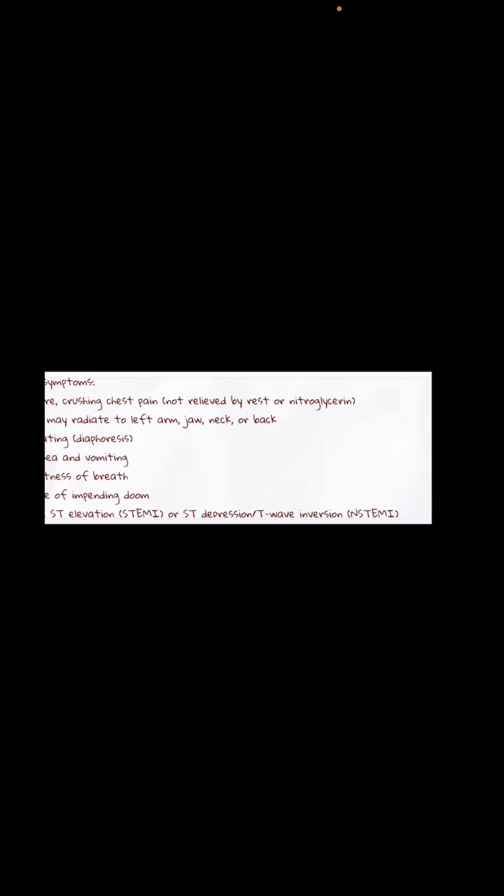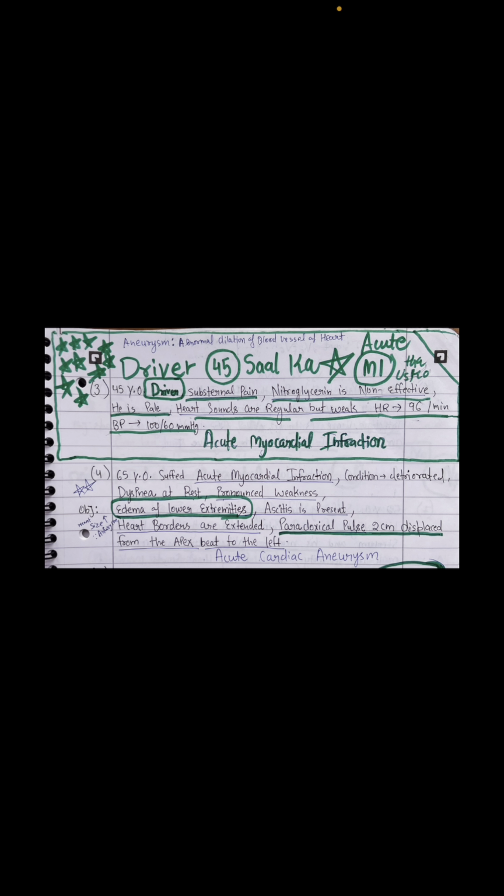So let's see some questions over it. There is a driver. You will have to remember this case. This is a 45-year-old driver having substernal pain. Nitroglycerin is non-effective. He is pale. Heart sounds are regular but weak. Heart rate is 96 and BP is low.